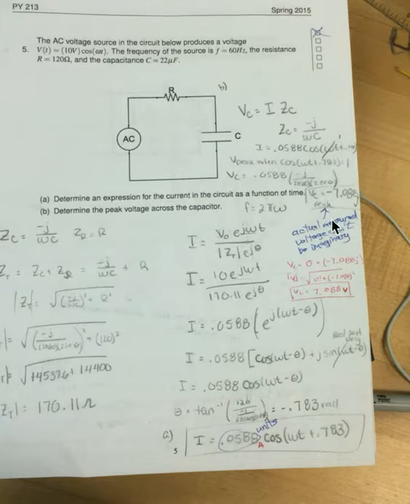So this becomes negative 7.088 j, and then you need to take the magnitude to find what it would be measured. So that is the square root of the real part plus the imaginary part, each squared, and the real part is 0. So the magnitude becomes 7.088 volts.